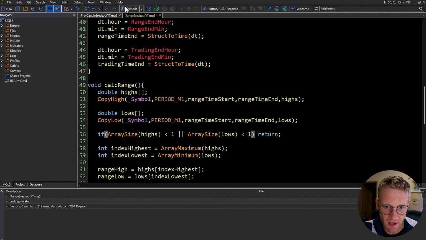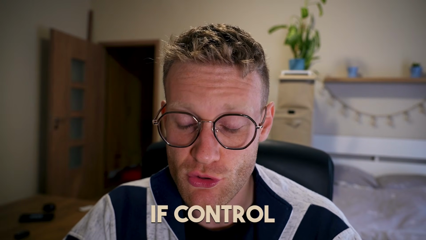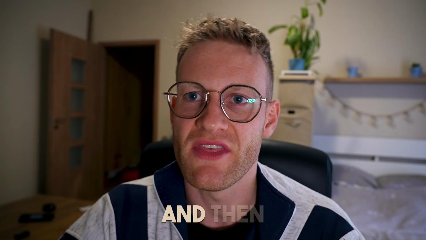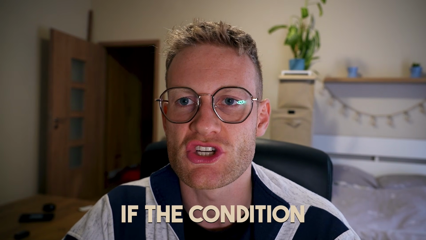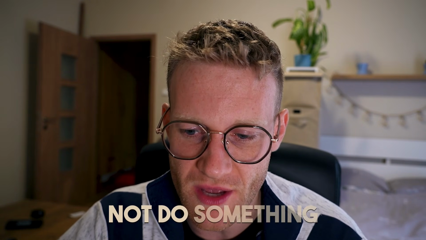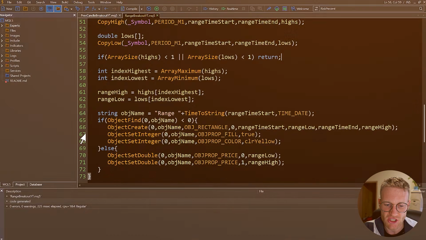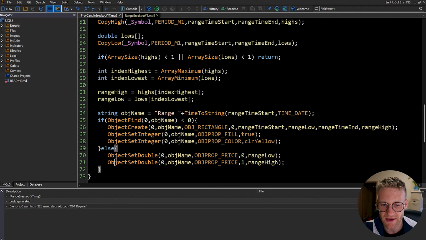So what did I do here? If this is confusing to you, I'm using an if control structure. If control structures can be used to check a specific condition and then do something if the condition is true, or not do something if the condition is not true. Or actually I also did it here already without explanation. Maybe this is an even better example. So here I first of all use this if statement. It's just if, and then in round brackets the condition. So you usually compare two different values.